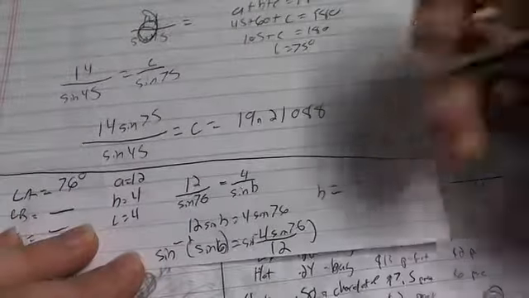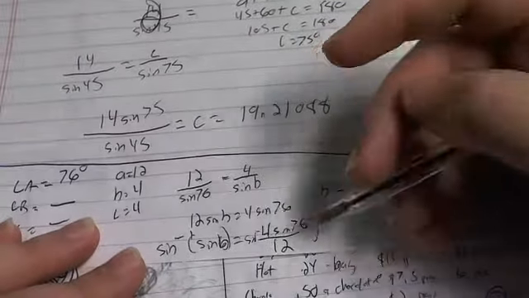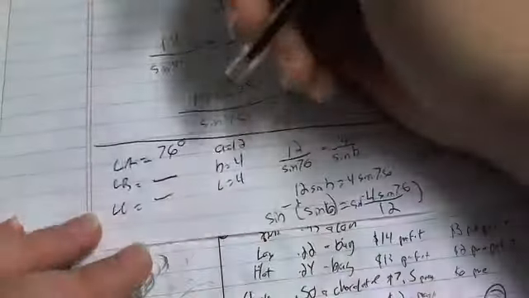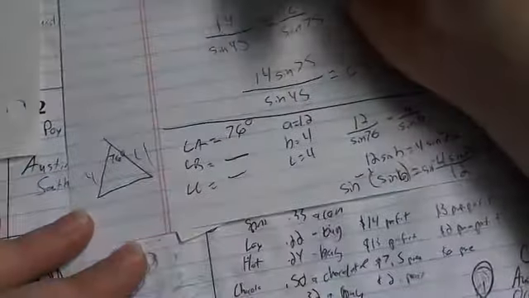I don't have sine inverse in my calculator. But remember in a triangle, the angle A is 76 degrees. Since these two sides are 4, you know these two angles also have to be the same.